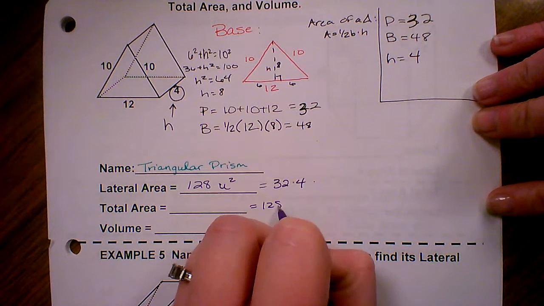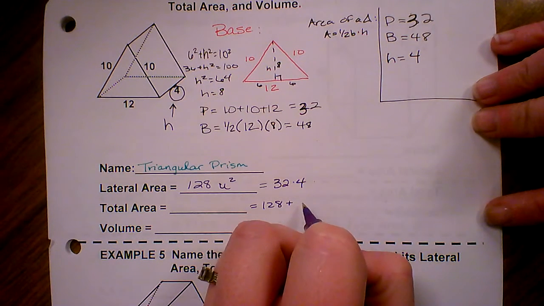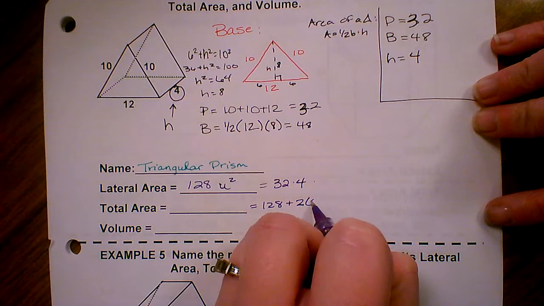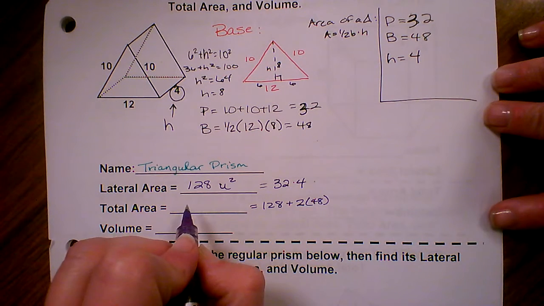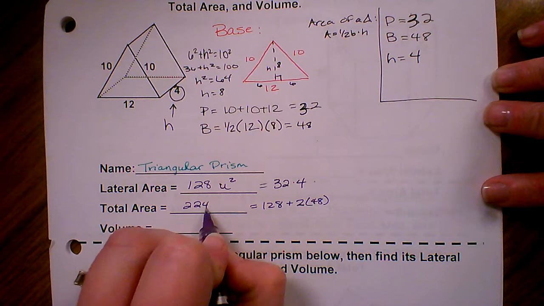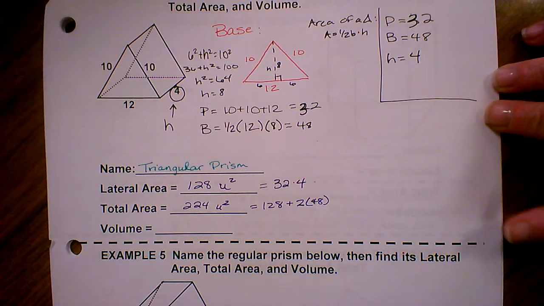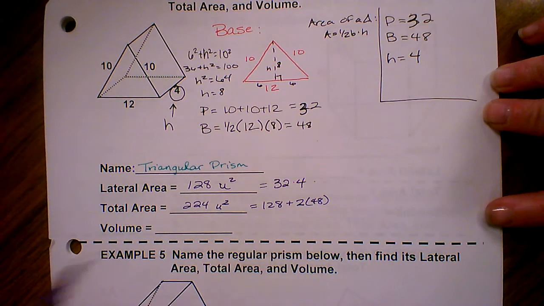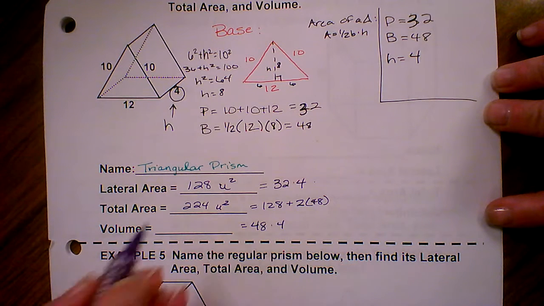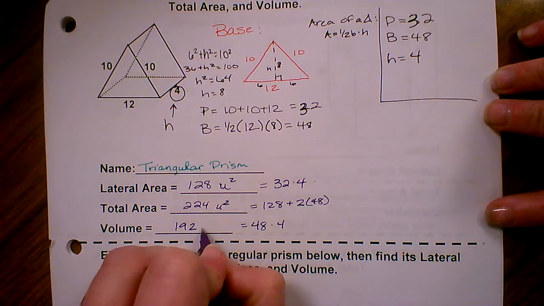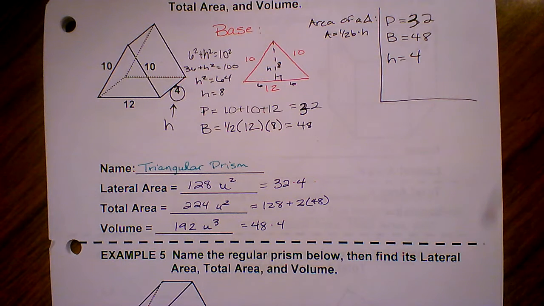Total area is that 128 that we just found, plus 2 times big B. So that's 128 plus 96, which is 224 square units. Volume is big B times H, which is 48 times 4. 48 times 4 is 192 cubic units.